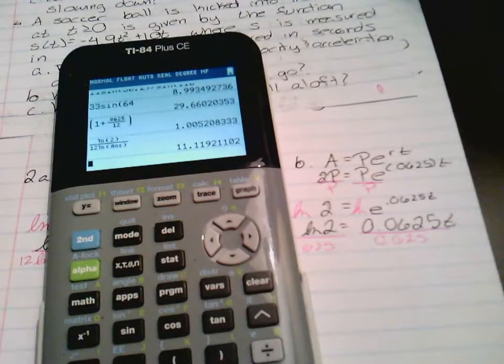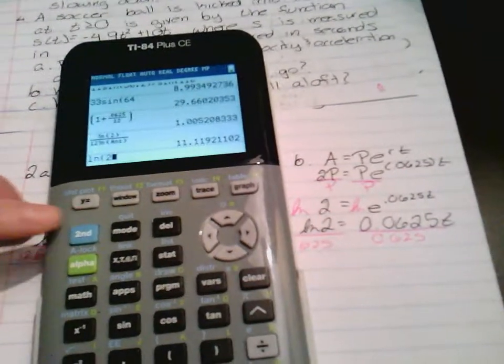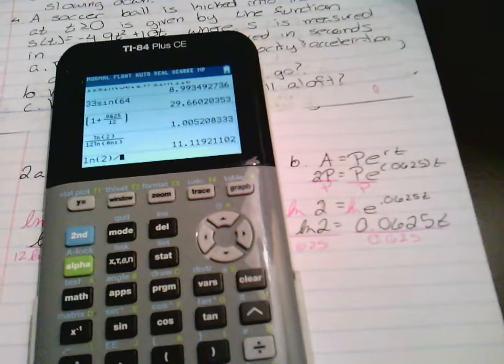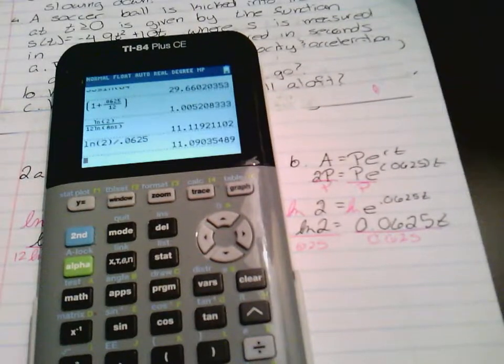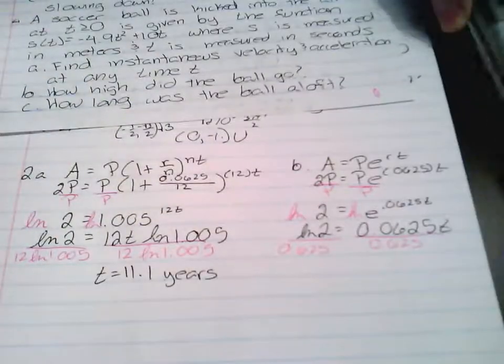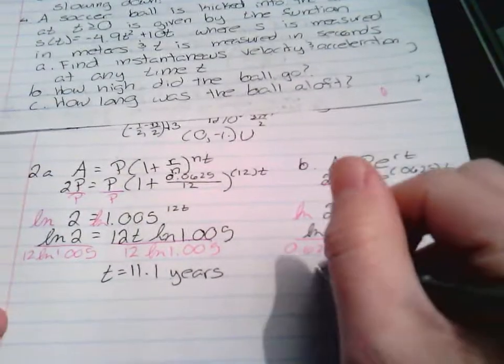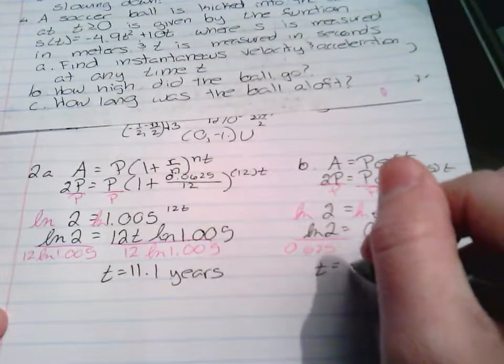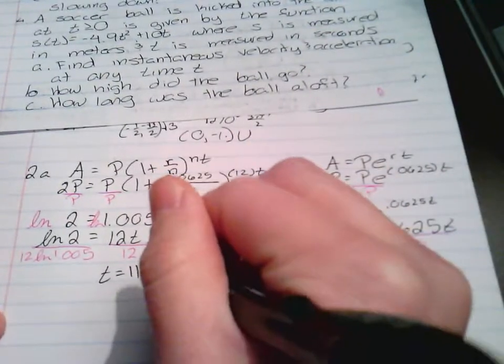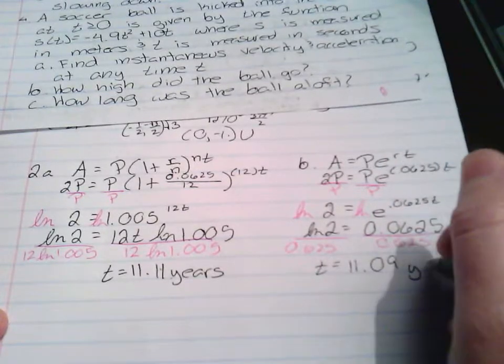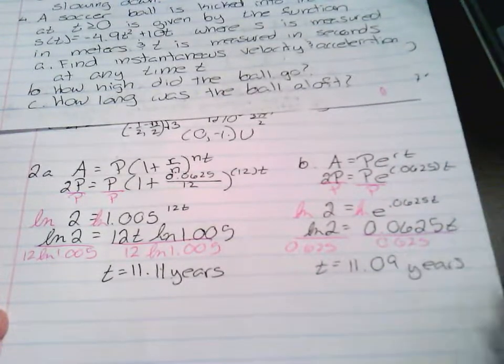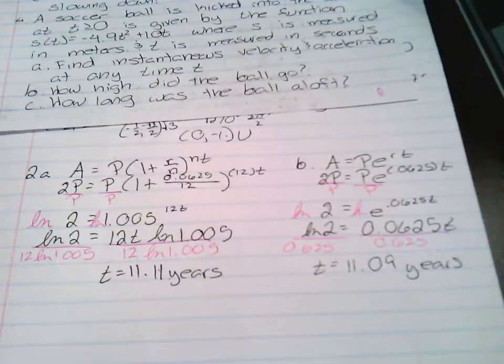Okay, and you get ln of 2 divided by 0.0625, 11.09. Here we'll round that to the hundredths, so this is 11.09 years. Okay, 3.